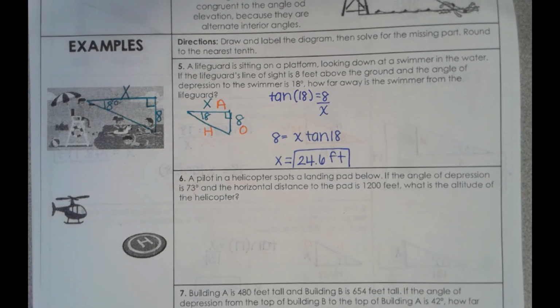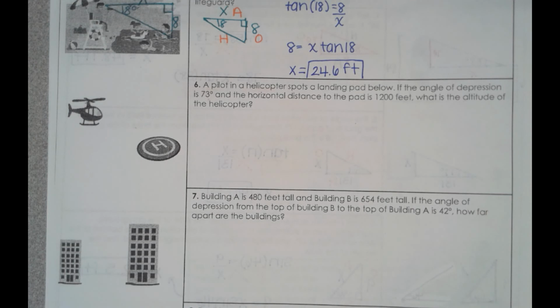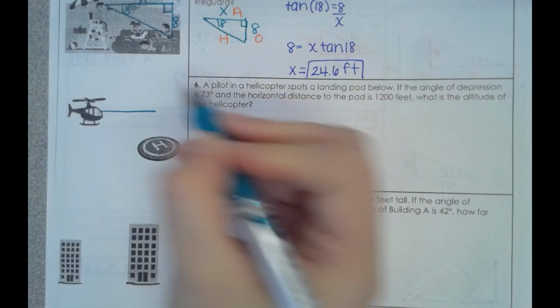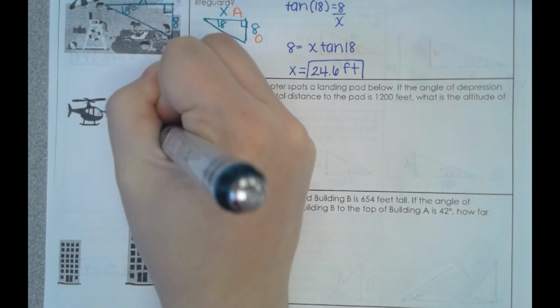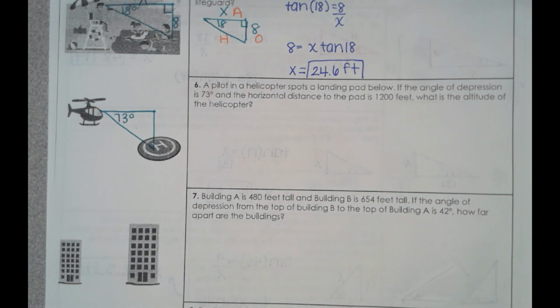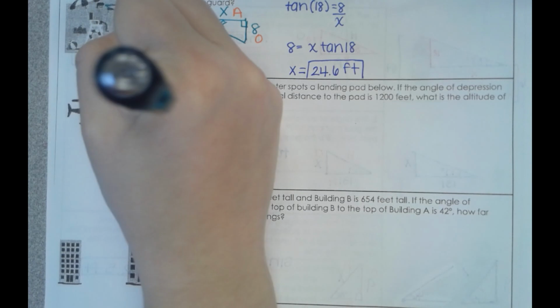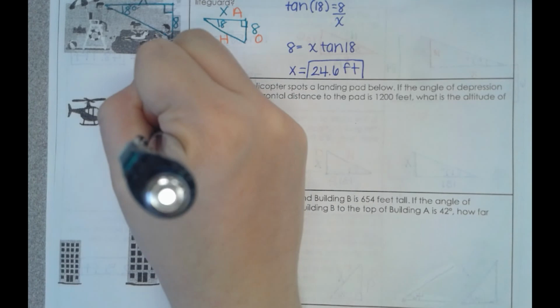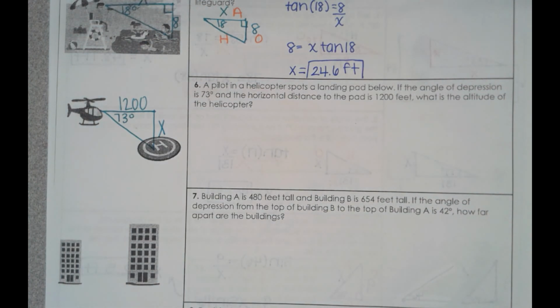Number 6, a pilot in a helicopter spots a landing pad below. The angle of depression is 73 degrees. All right, so here's that horizontal line, and looking down, your angle of depression is 73 degrees. The horizontal distance to the pad is 1,200 feet, so we know it's talking about that. What is the altitude of the helicopter? That's kind of the height of it, so the vertical distance.